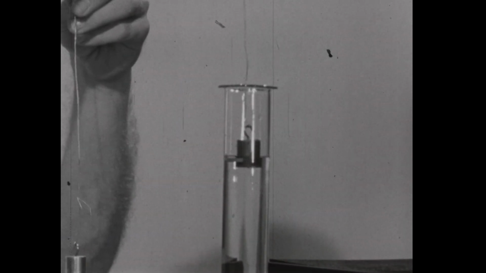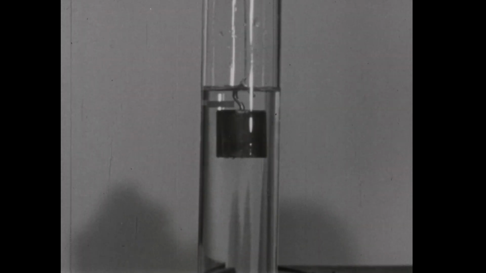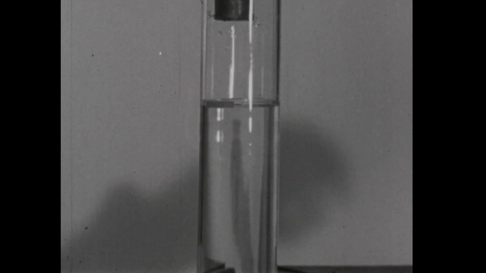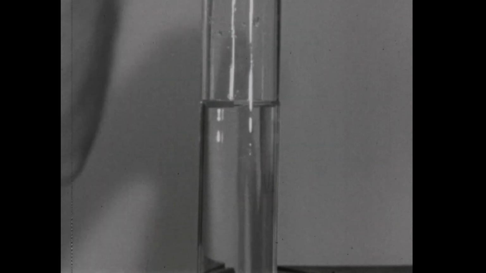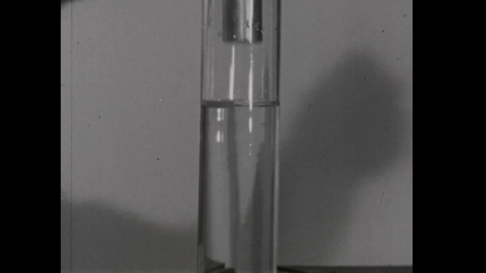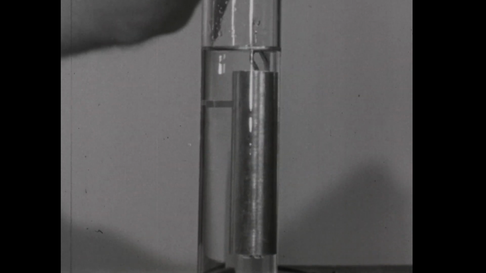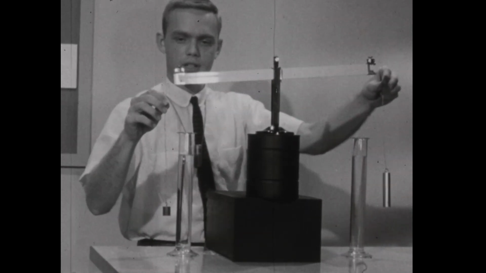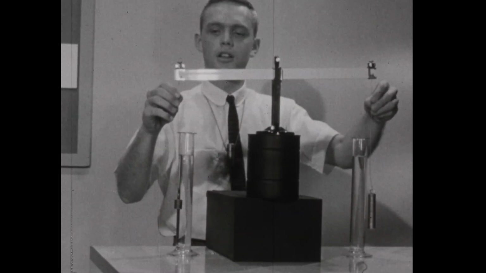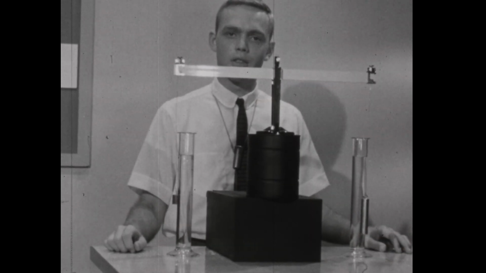Watch the water level rise as I lower the cylinder into the water. Any object in water pushes aside or displaces some of the water. This larger cylinder displaces much more water. Although the cylinders are different sizes, the larger cylinder is made of a lighter metal, and they weigh the same. They balance each other.